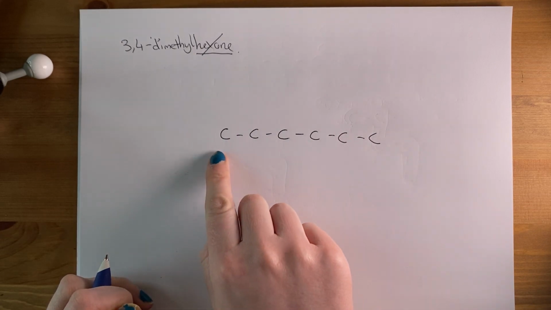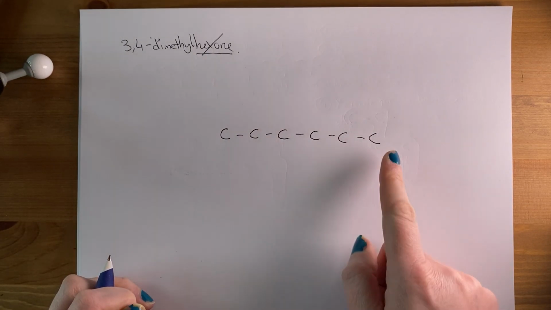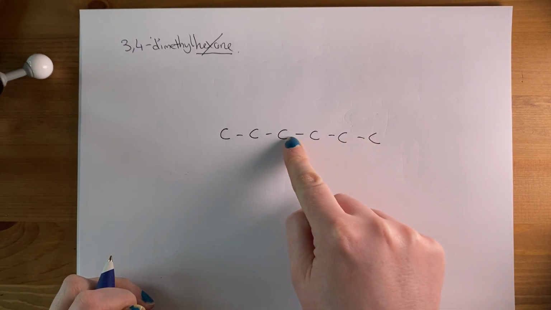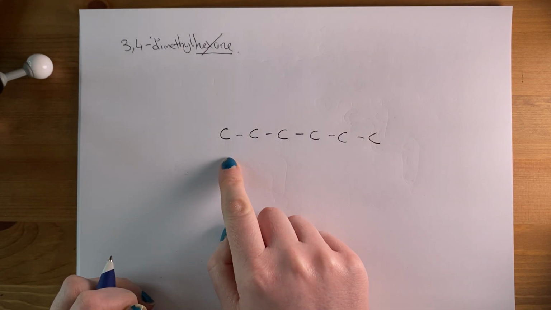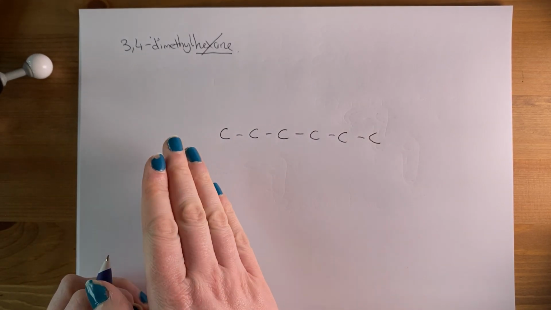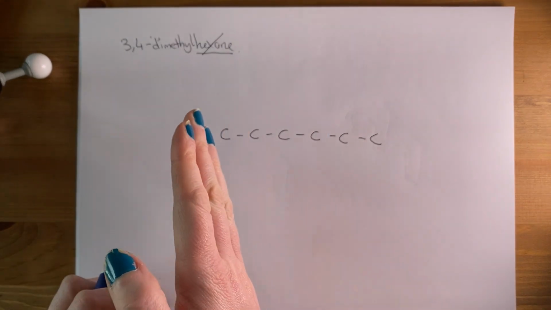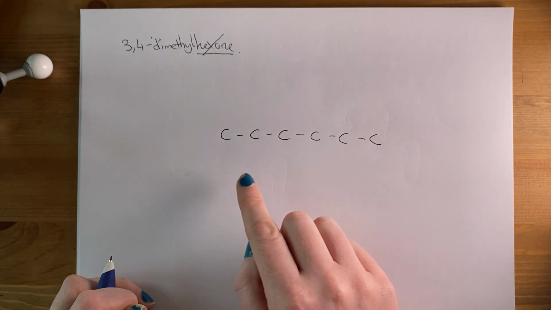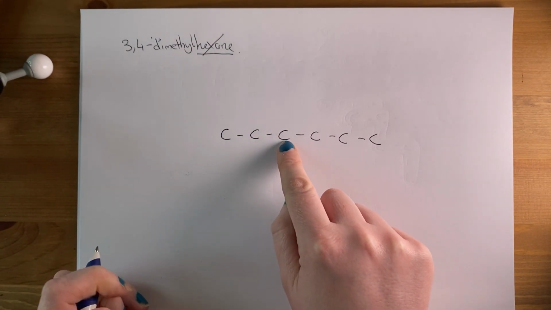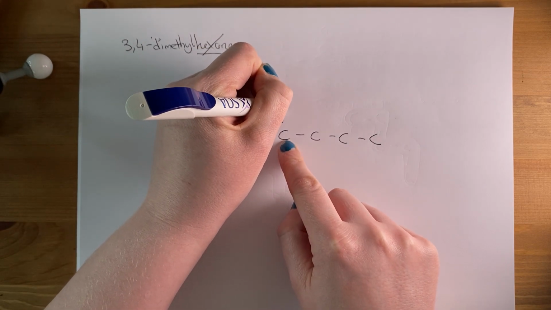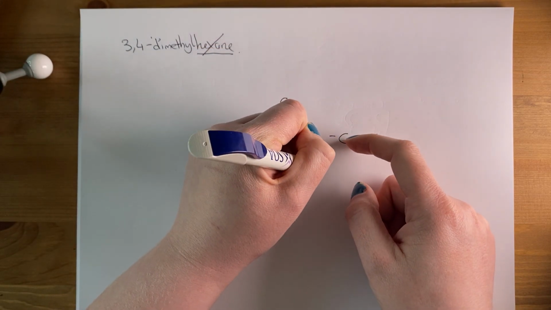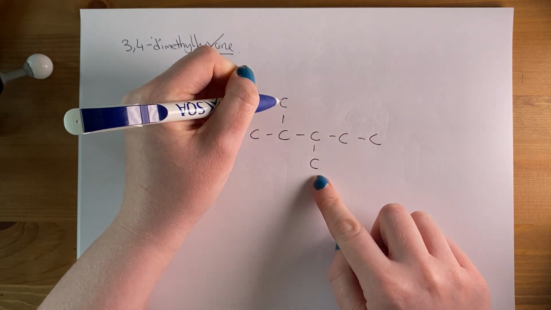Now just to make things easier, you can number from the left. Sometimes you will have them numbered from this side. So just be careful of that, but when you're drawing it, you have control of being able to number from this side or this side. I would always number from left to right. So if I have carbon 1, 2, 3, 4. Now it doesn't matter if one is up and one is down.